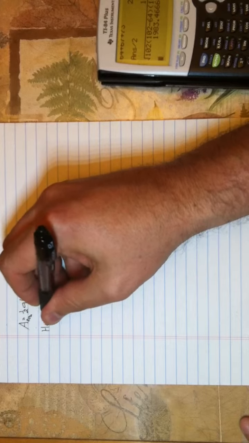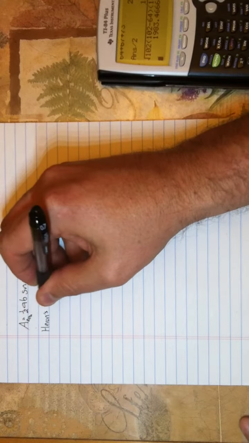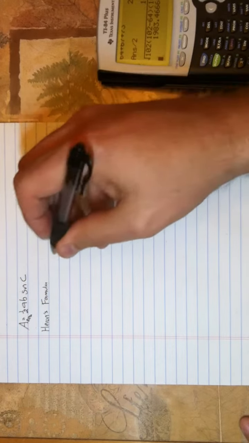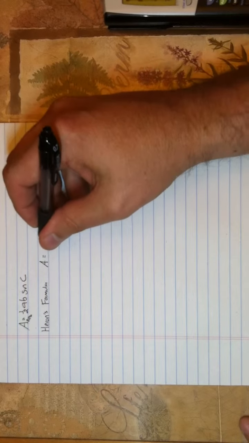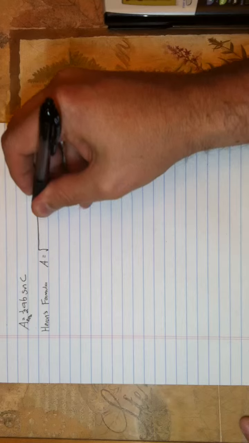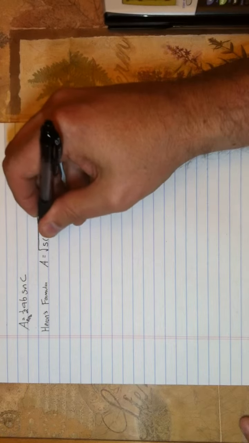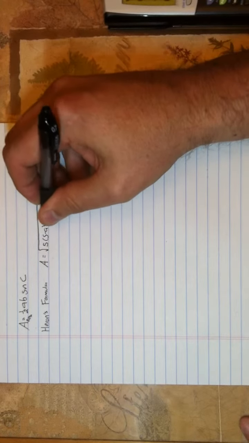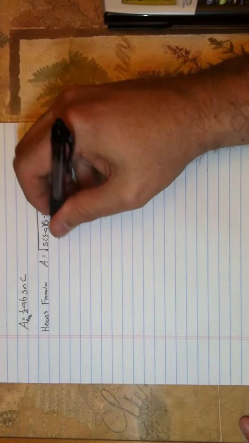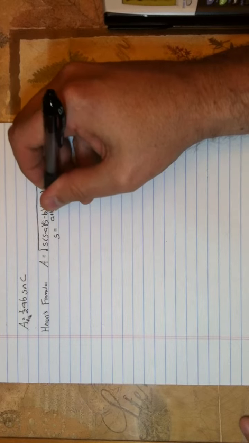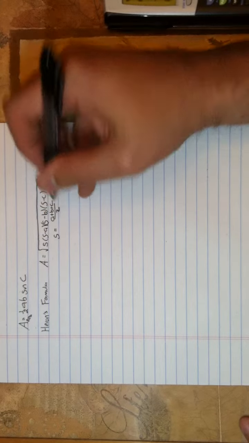The other formula is Heron's formula, which says that the area of a triangle is equal to the square root of S times S minus A times S minus B times S minus C, where S is equal to A plus B plus C over 2.